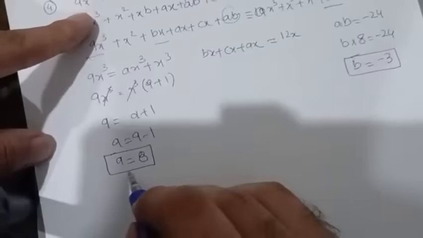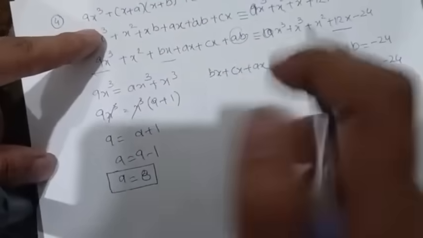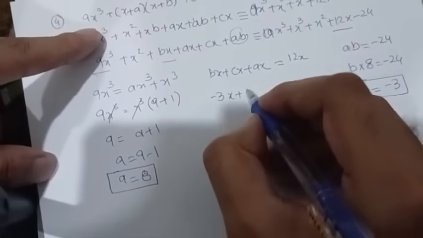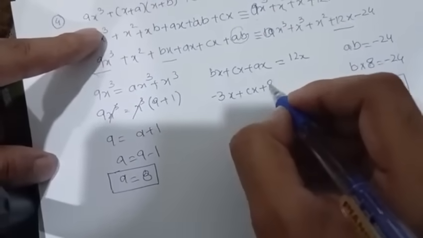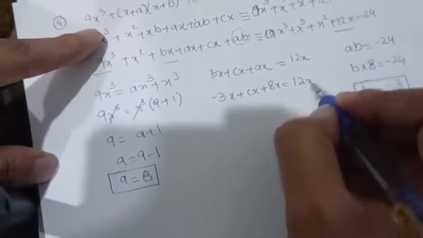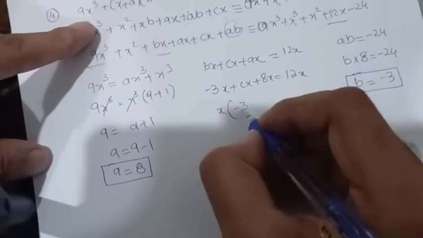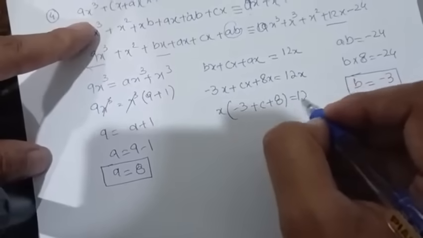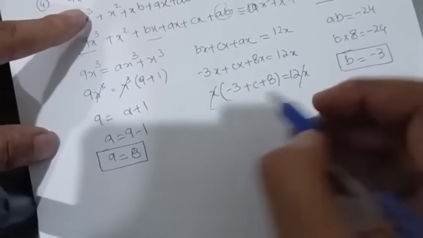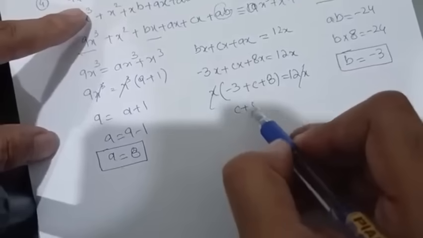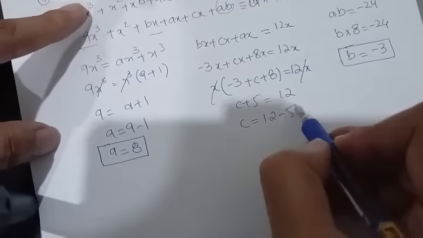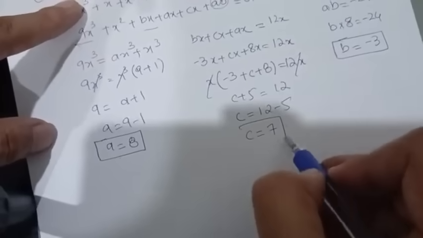Now we have the value of a and value of b, we will put them in this equation. Minus 3 into x plus cx plus 8x is equal to 12x, x is common and it will be calculated in this way. X will be cancelled. C plus 5 is equal to 12 and c is equal to 12 minus 5, c is equal to 7.